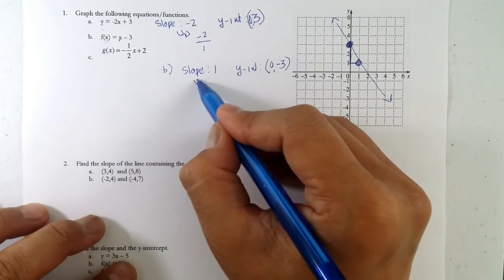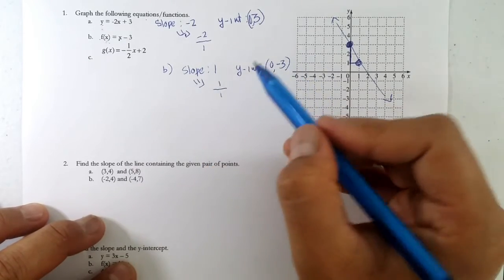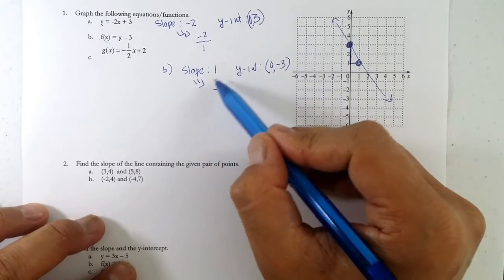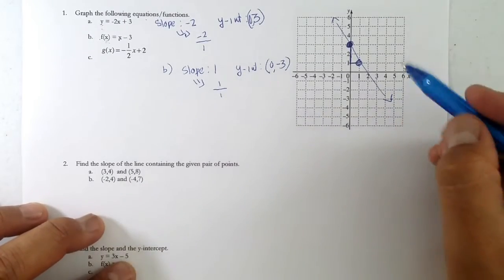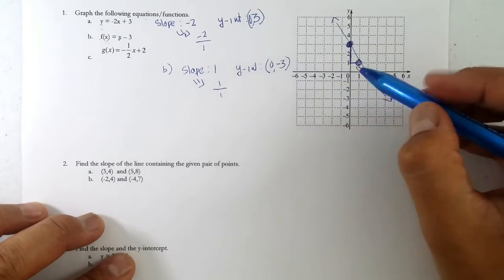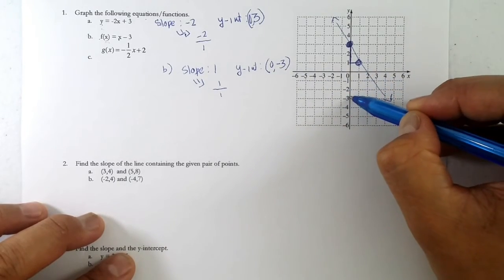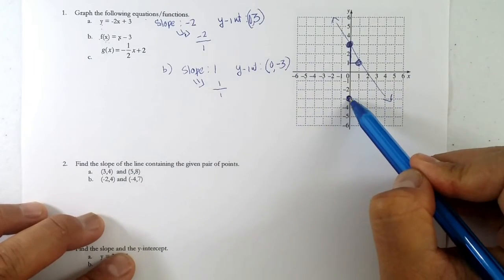Again, if your slope is not a fraction, then write it as a fraction, which means that you turn it into a fraction with a 1 in the denominator. And we start by plotting the y-intercept. So we go to the y-intercept and we plot it, which is (0, -3). That's right there.